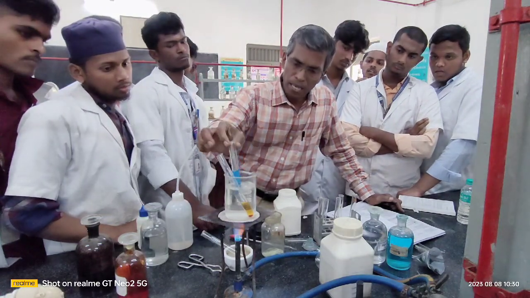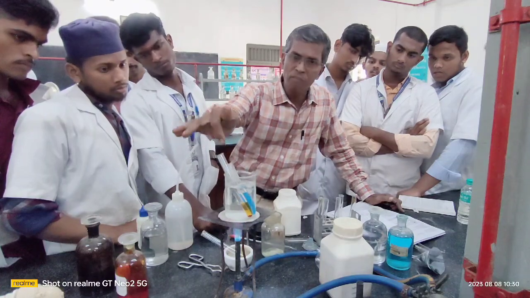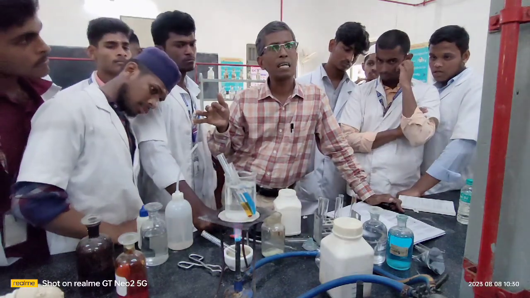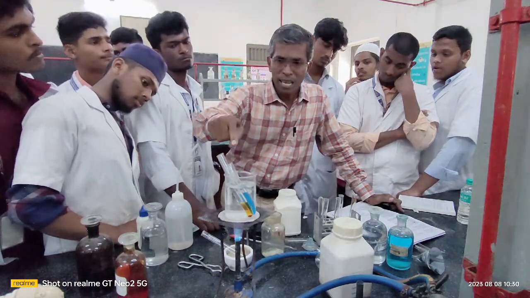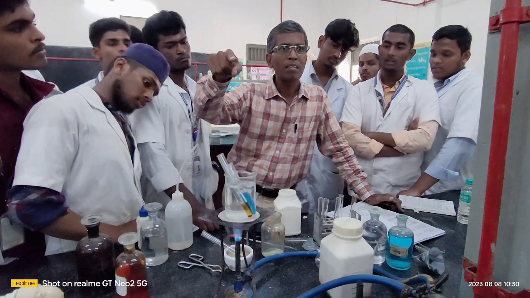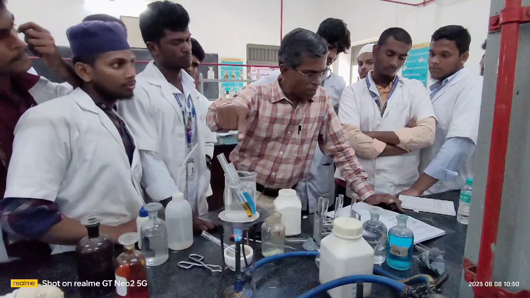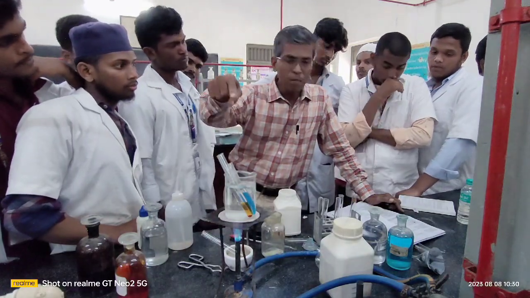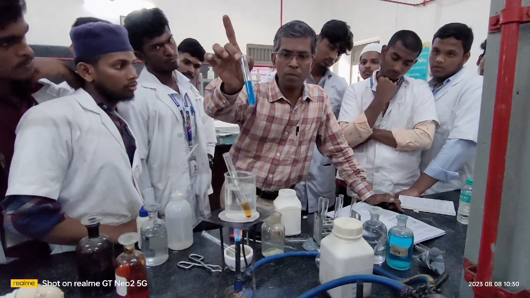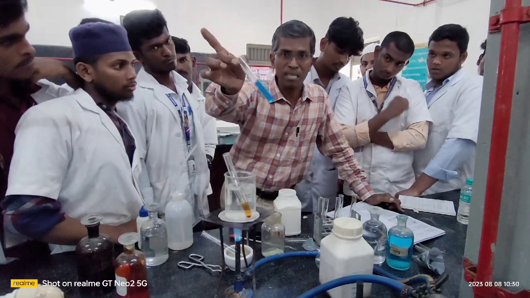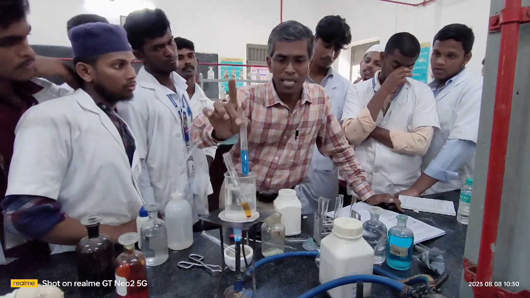Now I keep the second also here. The first one we kept to confirm the formation of your silver mirror. With the help of that, we are going to confirm the presence of carbohydrate, and the second one also we are going to confirm the presence of carbohydrate. Once the carbohydrate is confirmed, we get a red brown precipitate. This mixture will turn into a red brown precipitate, which confirms the presence of your carbohydrate.